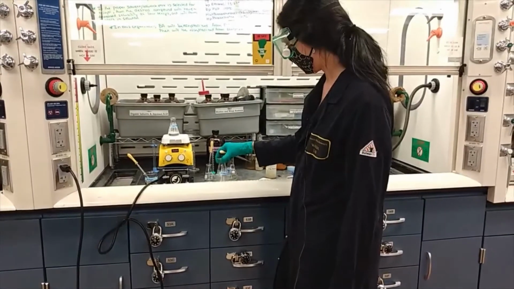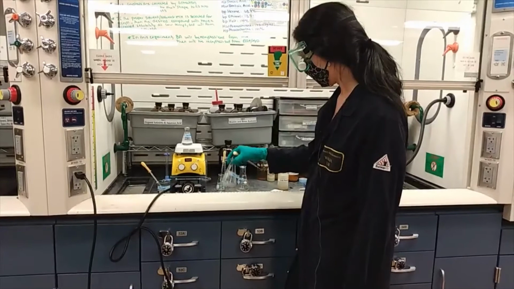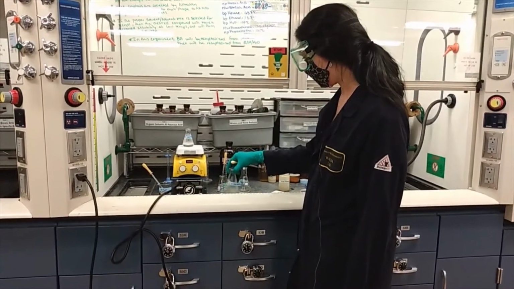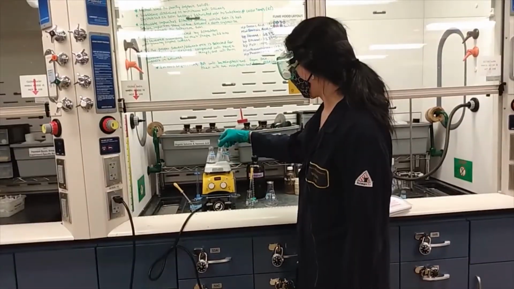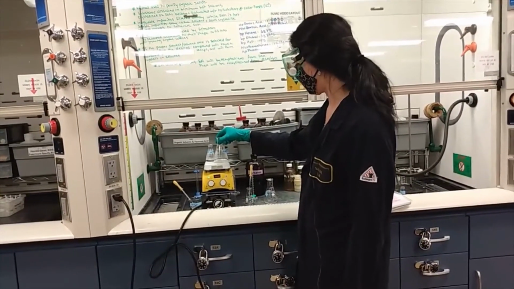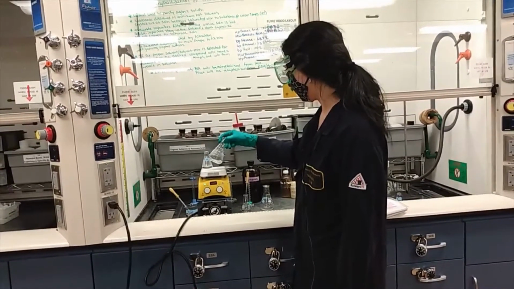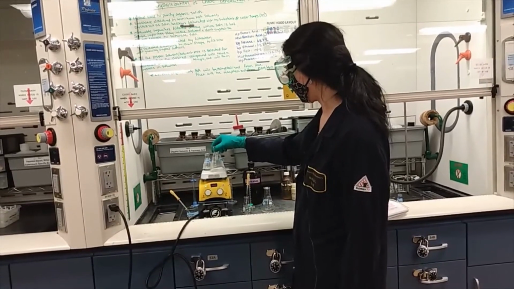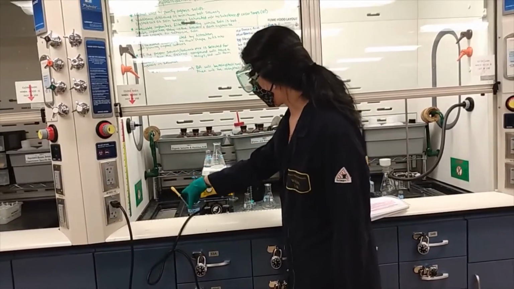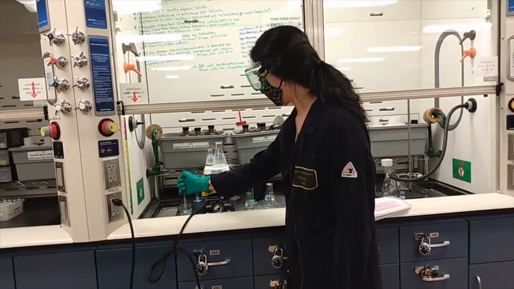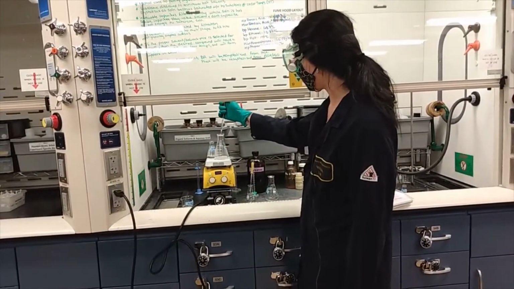Swirl it around. What you're trying to do is get as much of that phenanthrene dissolved as you can in the hot ethanol. You can heat the solution and stir intermittently until you get all that phenanthrene dissolved into a translucent solution. Then you want to add water to the solution, just a few drops at a time, until the solution remains cloudy.